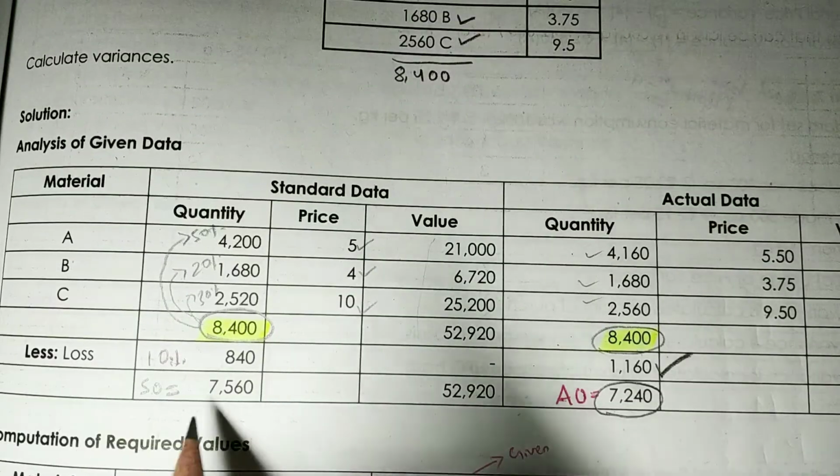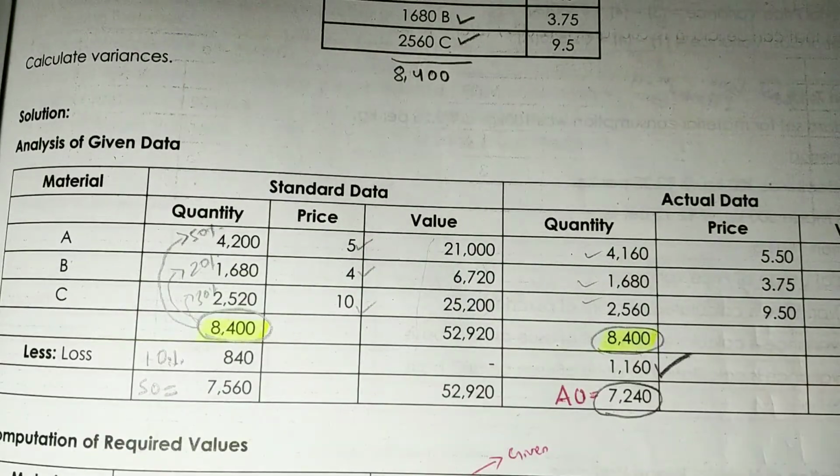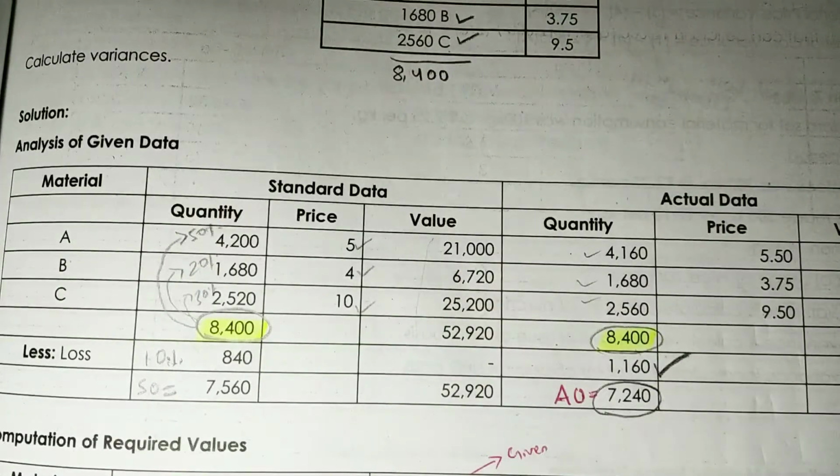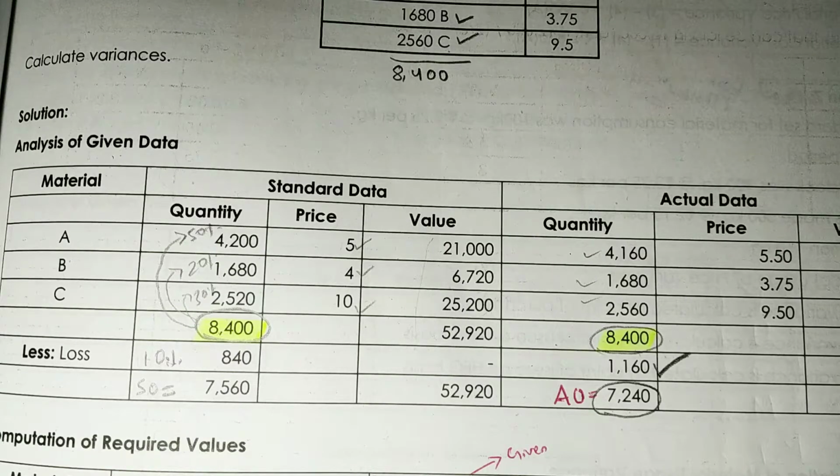7,560. Standard output is more than your actual output, right? Okay. So now we have made an analysis of the given data. Now what do you need to do? You have to make a table where you will calculate the values of SQSP, RSQSP, AQSP and AQAP, right?